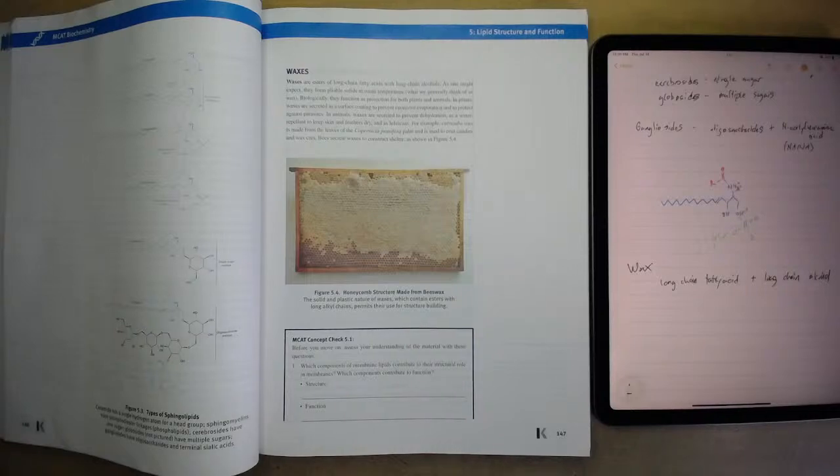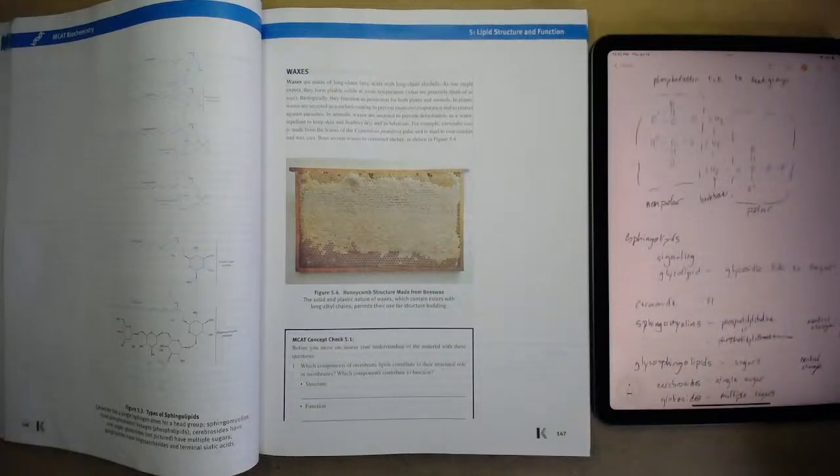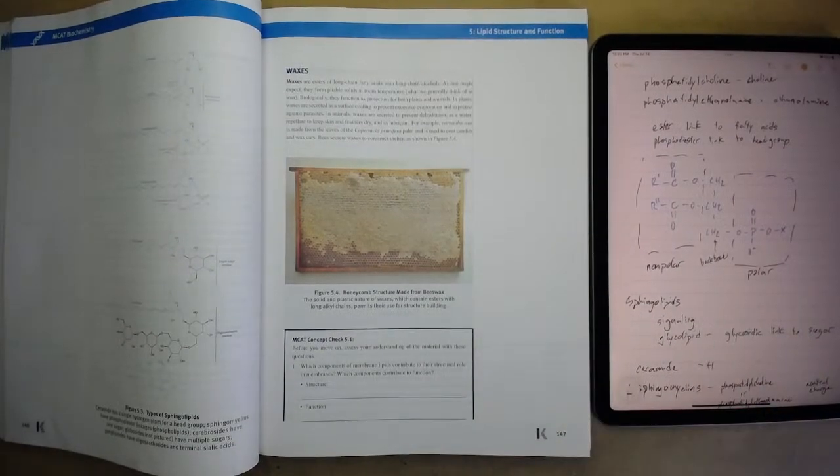Which components contribute to function? Structural and function. I guess that the polar head and the nonpolar tail. I guess that is the basis for the structure, or is the backbone the structure? I mean, the backbone holds together the polar and nonpolar regions, so sure, we'll call that the structure.